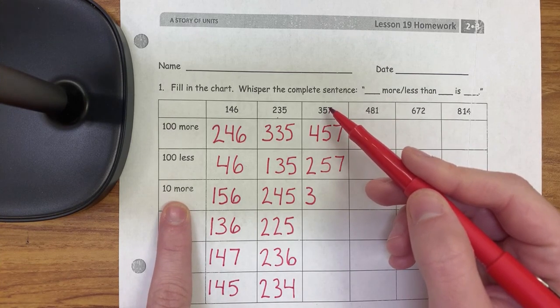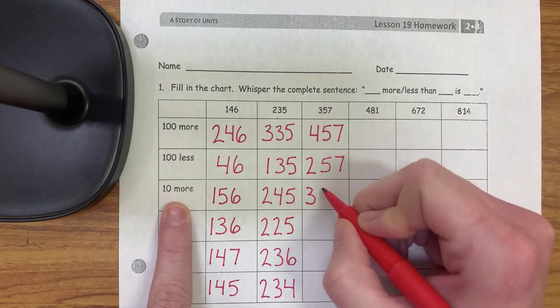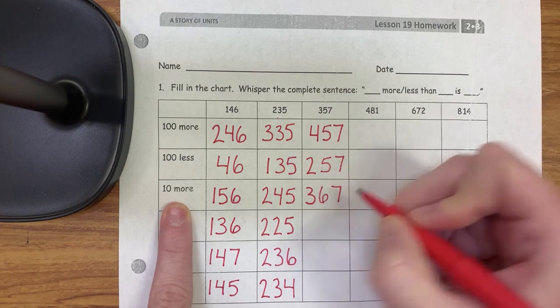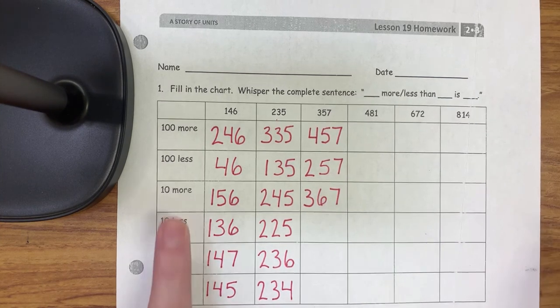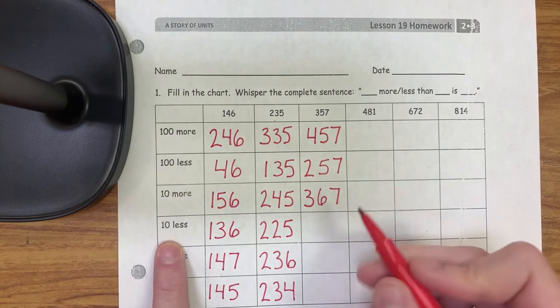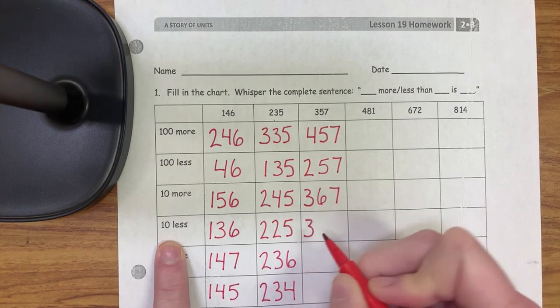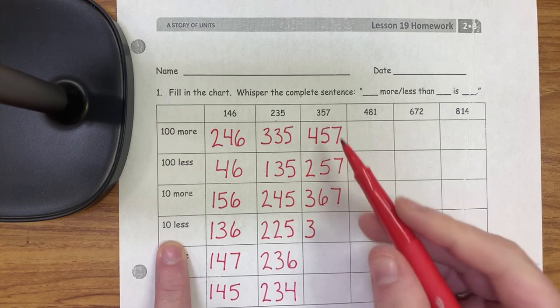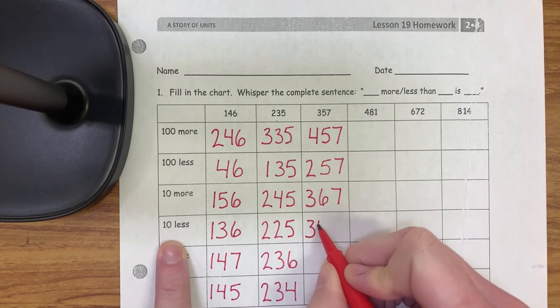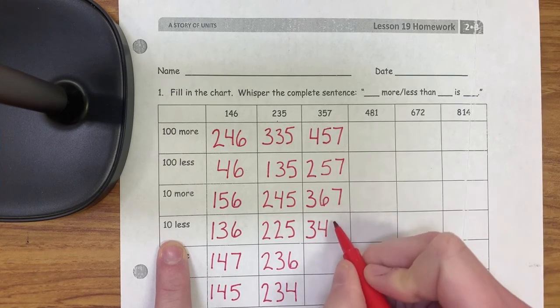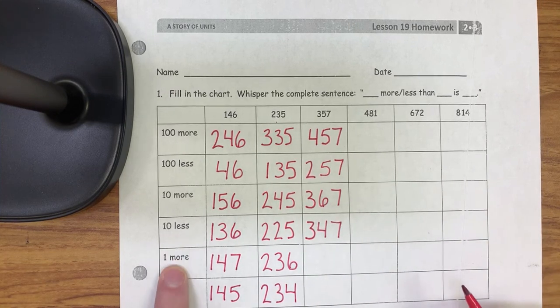So 1 more than 5 is 6, and 7 stays the same in our ones place. Now 10 less. So again, the 3 stays the same. 5 becomes 4, and the 7 in our ones place stays the same.